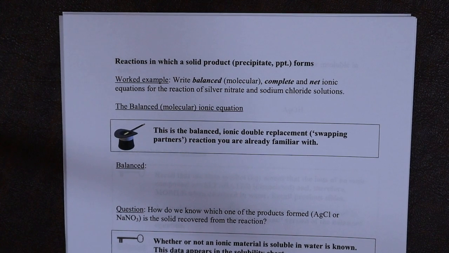Okay, so 3 ways you can write this. So the balanced equation, sometimes called the molecular equation, is just what we've been doing. Okay. The complete equation is all the details. So we're going to write the dissolved ions separately, as you would find them in a test tube, and then the net is just where all the action is. It's very much a summary.